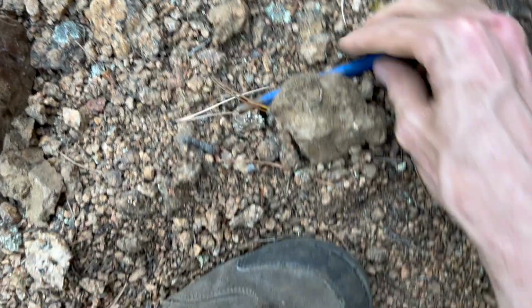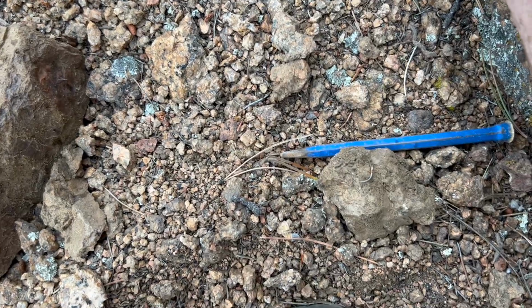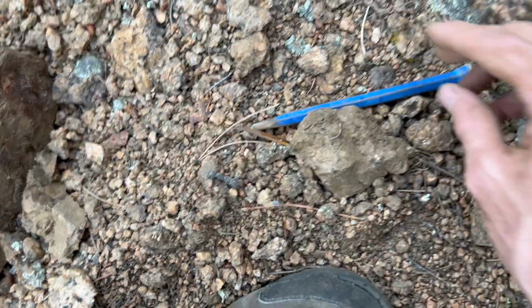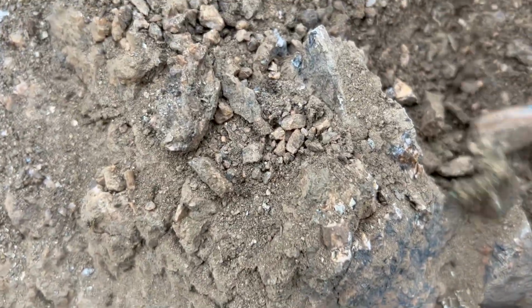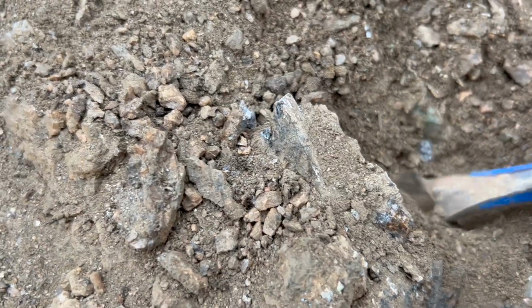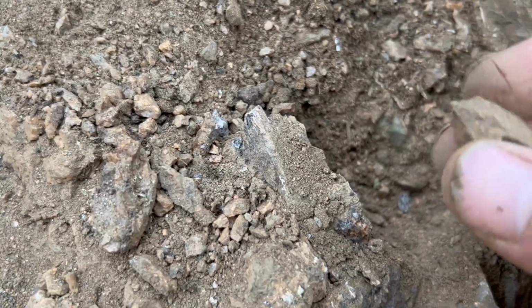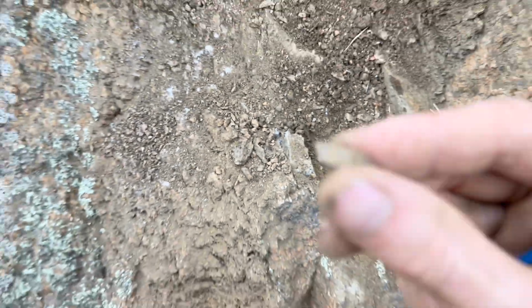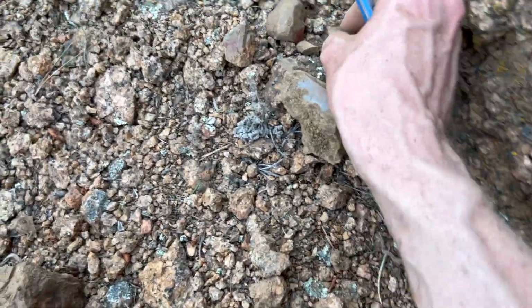What is going on? I'll show you exactly where I found it. I gotta make it look like a crystal so I don't leave it. Right here. There's another. A little bit of back end. I see something.